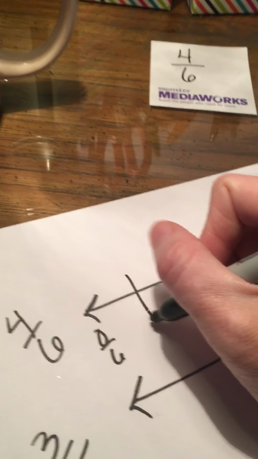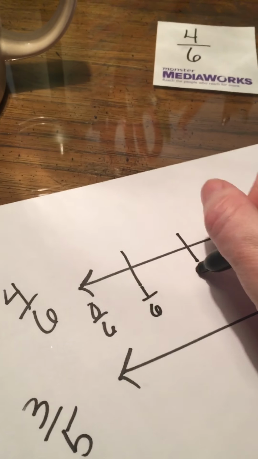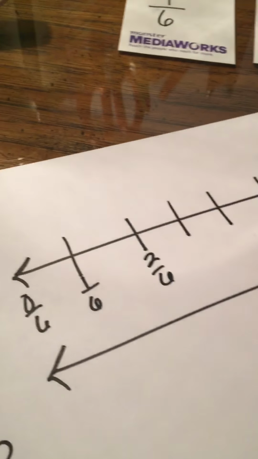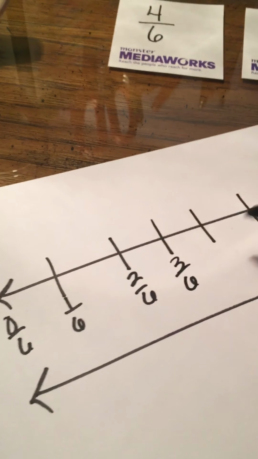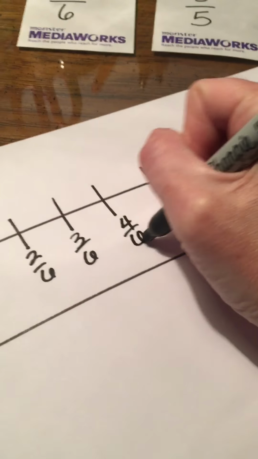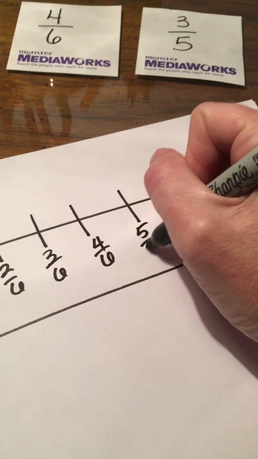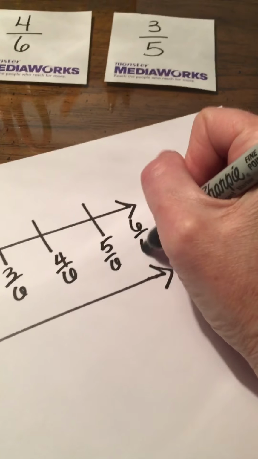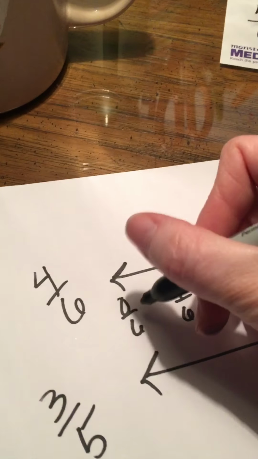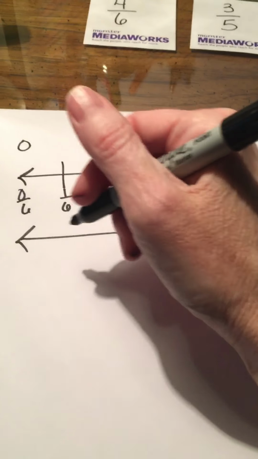0/6, 1/6, 2/6, 3/6, 4/6, 5/6, and 6/6 equivalent to 1, and 0/6 is equivalent to 0. Okay, so on 3/5, I'm going to make 5 equal parts.